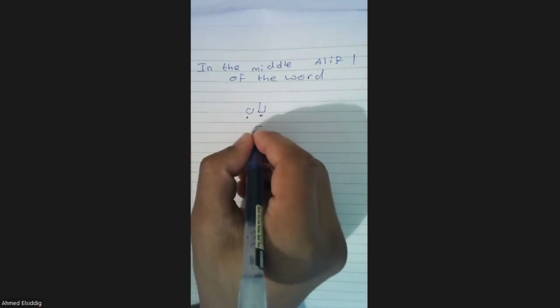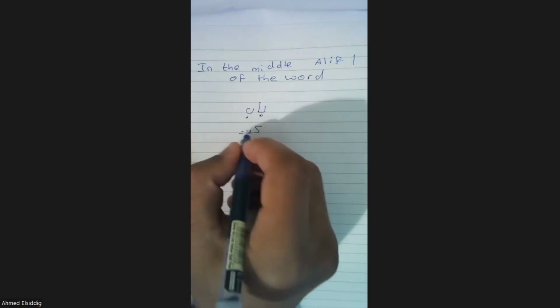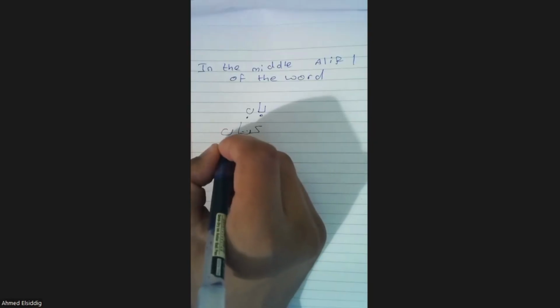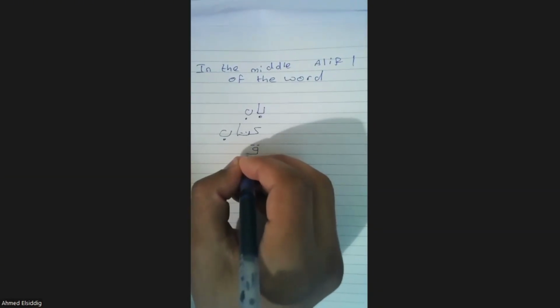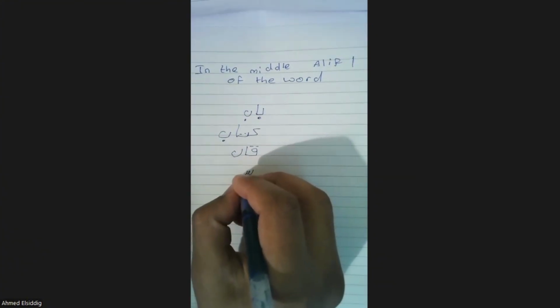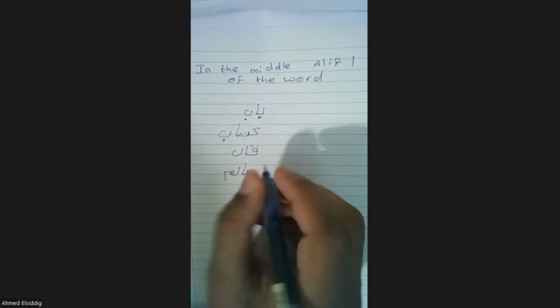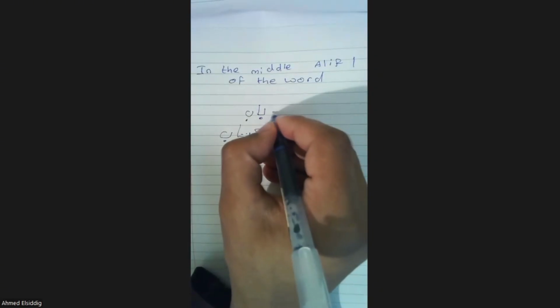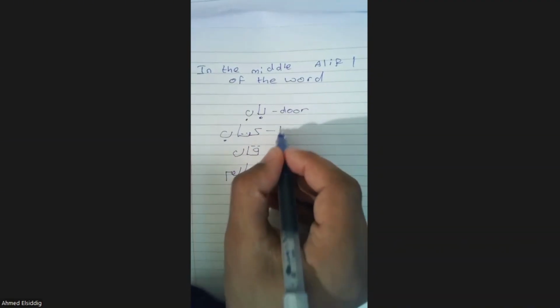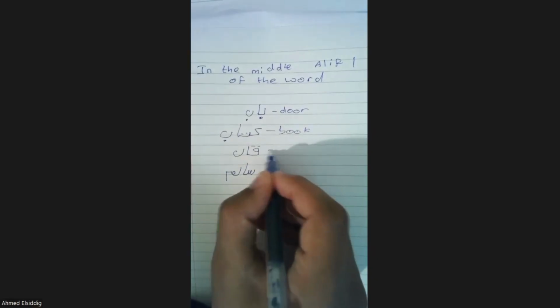We'll see this again in kitab. We'll see this in qala. We see this in the name Salim. If you want the definitions, I'll write them here, but don't worry about it too much. We're just going over how it could go.